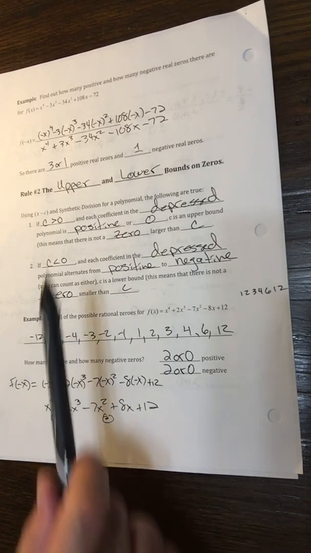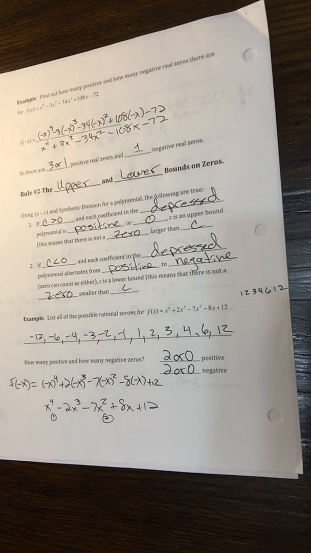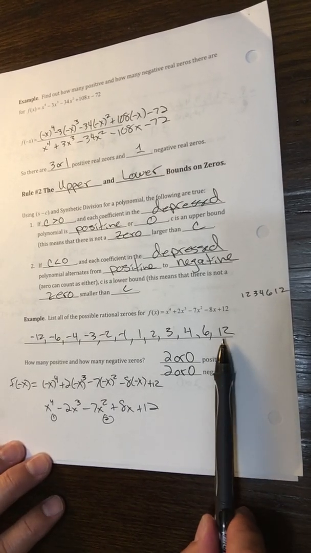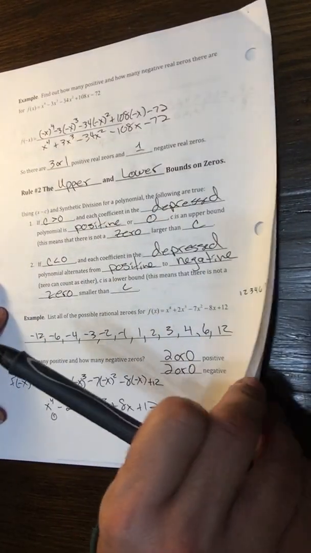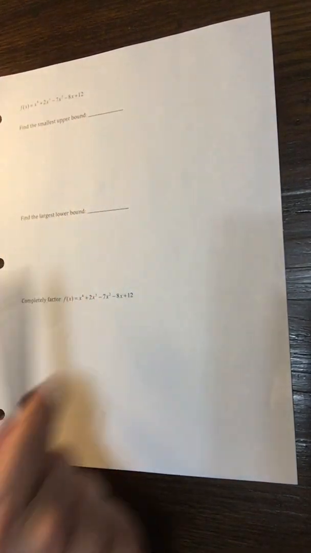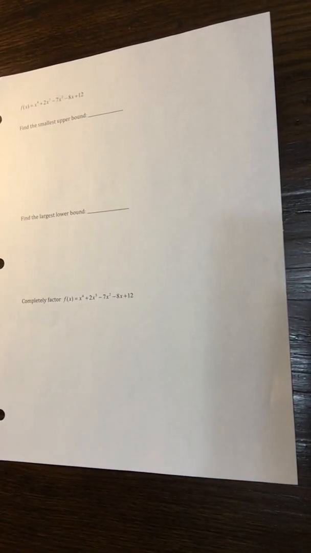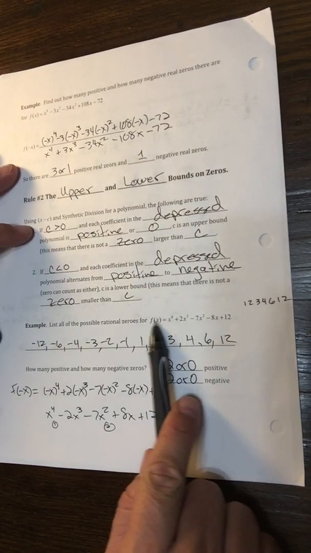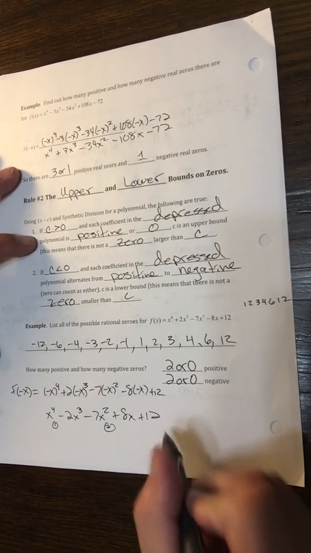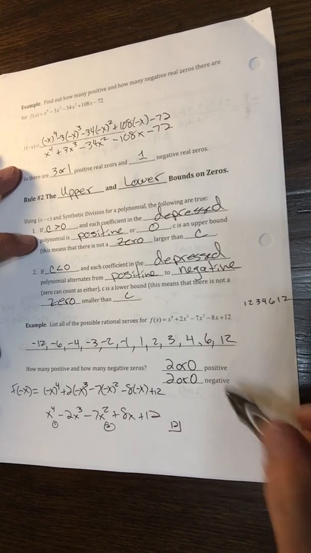Now here's the thing. I want to use this upper and lower bound theorem, so I'll show you what. I'm going to guess 12. All right. Don't write this in your notes because let me flip the page here in a second. Oh, there it is. We're going to start looking for upper and lower bounds and stuff. So I just want you to see something. Okay. I seriously doubt that 12 is one of these zeros. So I'm going to put 12 in just so you see.